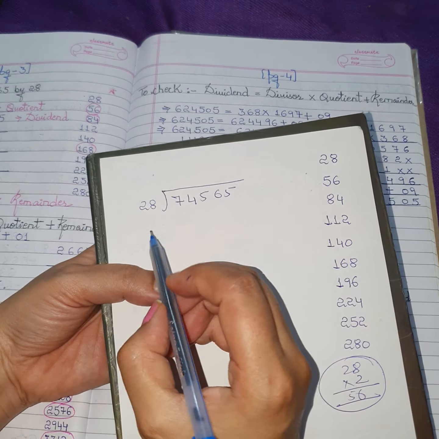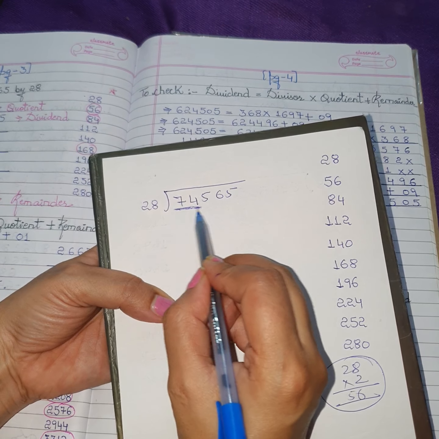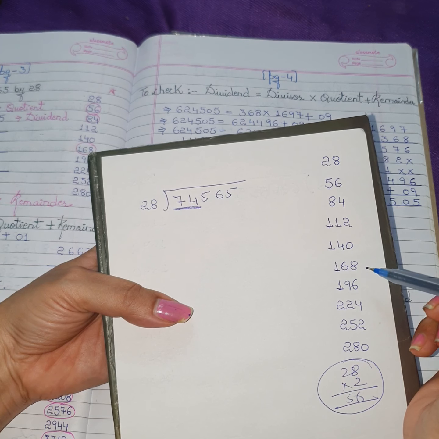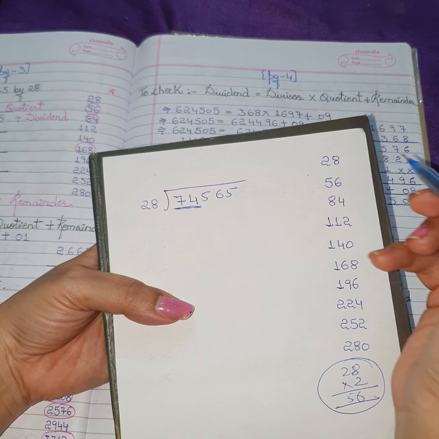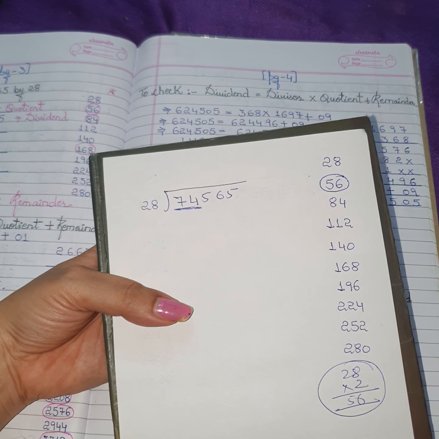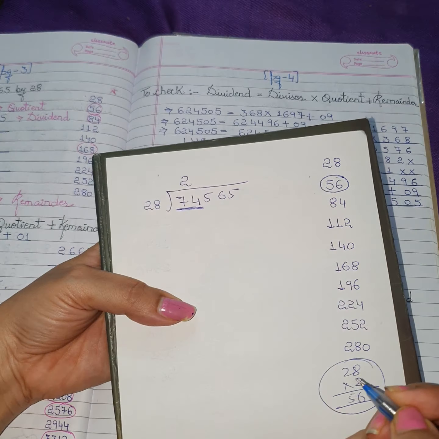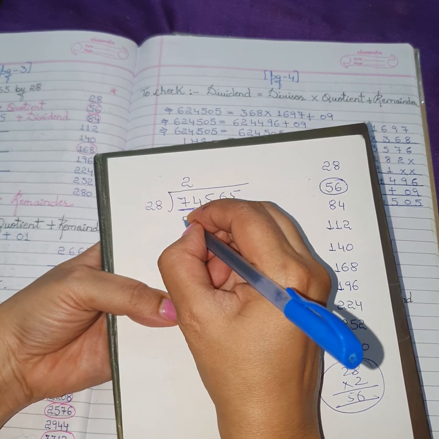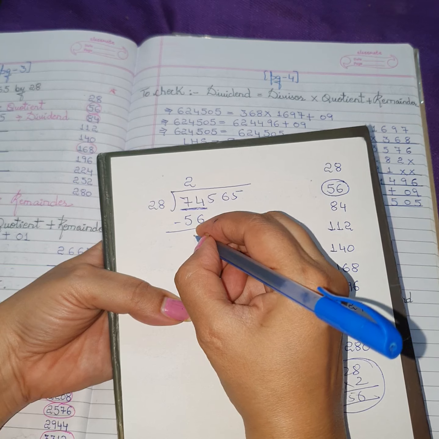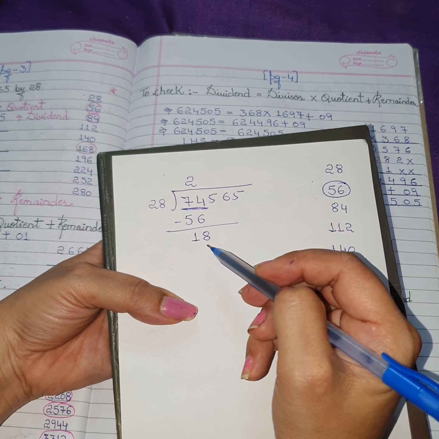Okay student, now see, we will start solving the question by taking two numbers here. So 74, check in the table, does 74 come? No, it doesn't. Smaller than 74 is 56, the nearest number to 74, and this 56 comes two times. So at the top I will write 2, and 56 I will write under 74. Now I will subtract it. You do the subtraction, you will get 18 here.